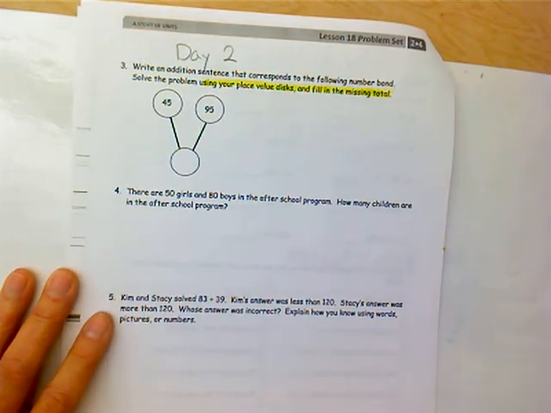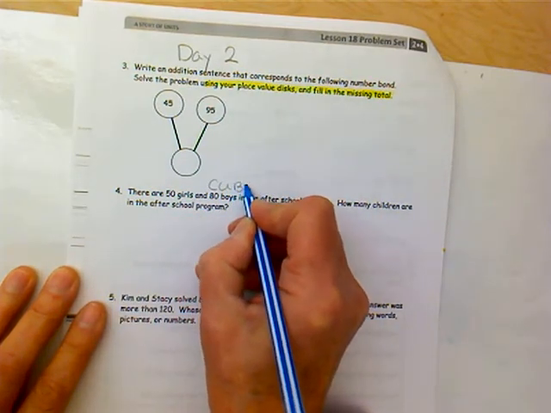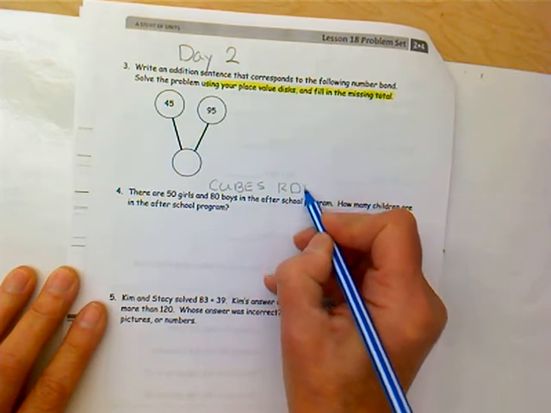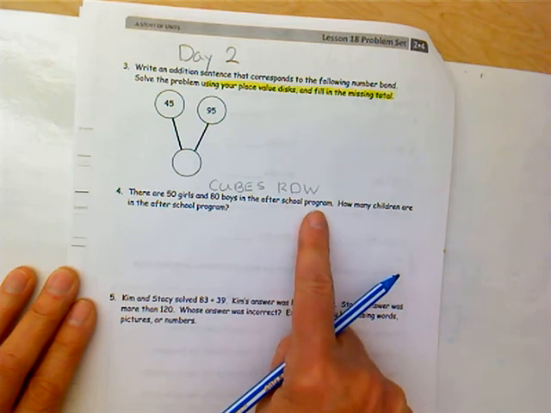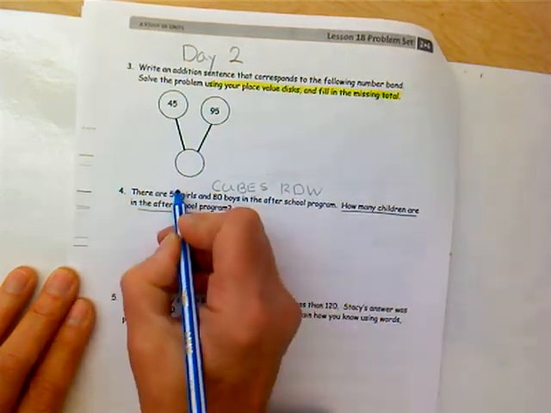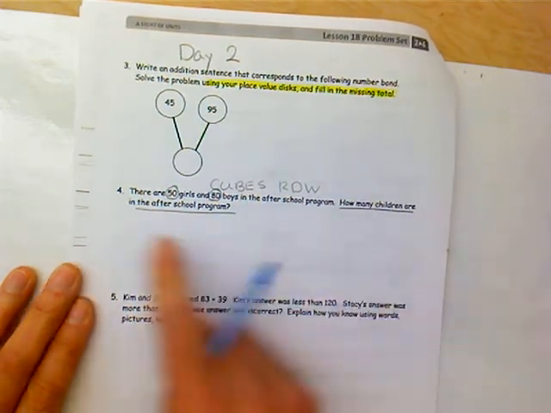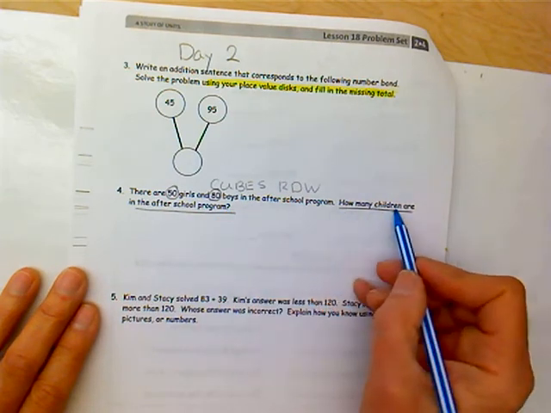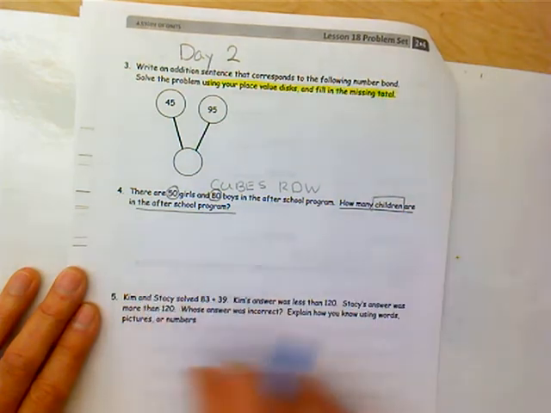There are 50 girls. This one requires cubes, of course. And read, draw, and write. There are 50 girls and 80 boys in the after-school program. How many children are in the after-school program? We have 50 girls and 80 boys, and we're trying to find out how many children are in the after-school program.